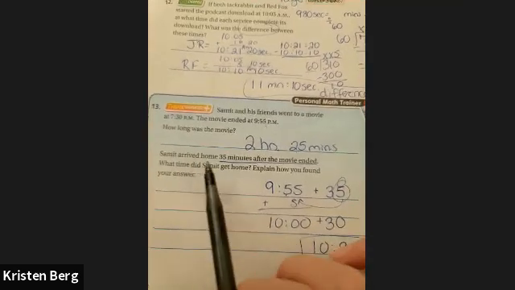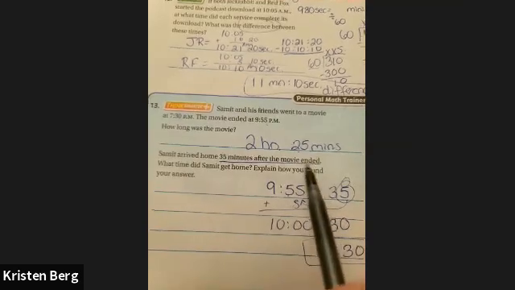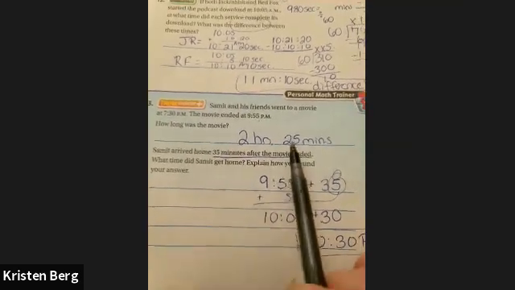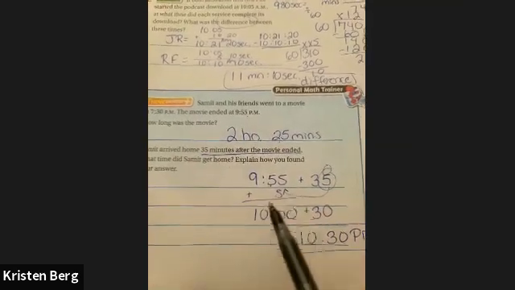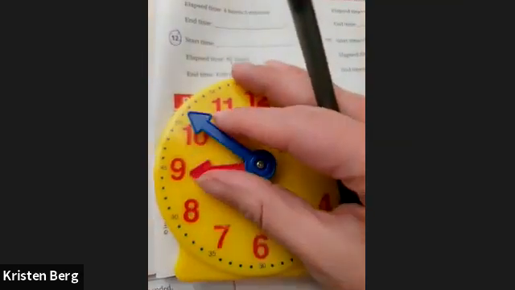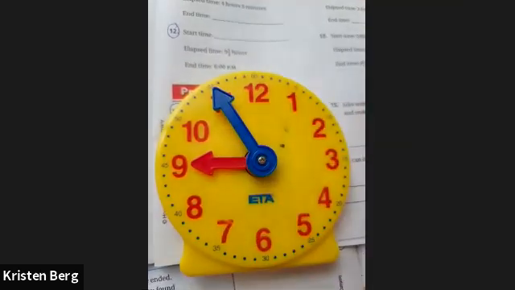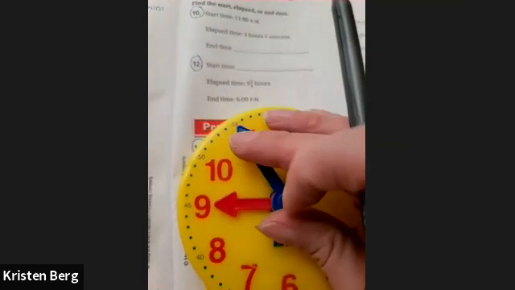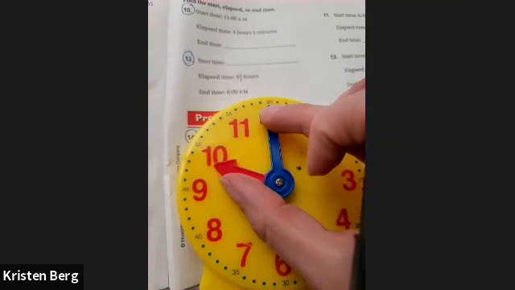Now it says Samit arrived 35 minutes after that movie ended. What time did he get home? So remember, he then went 35 minutes. Well, this is where I was talking about. If we are at 9:55, so I'm going to show you 9:55. So it said that it went 35 minutes after the fact. Well, if it's 9:55 and now I go up here, now it is 10.